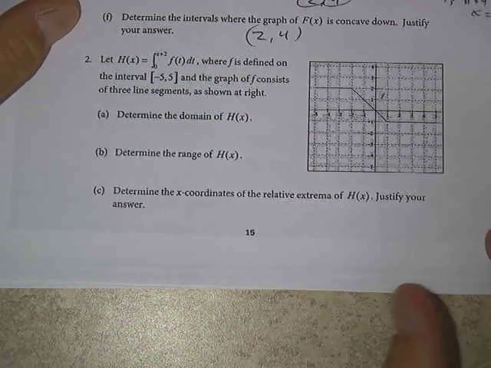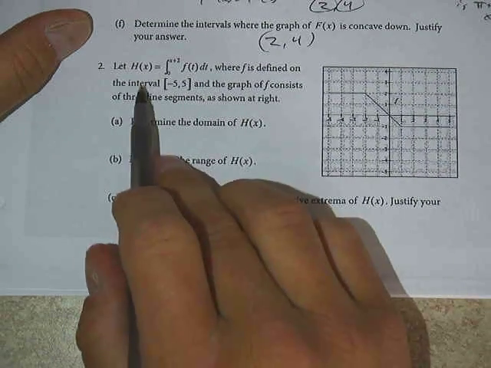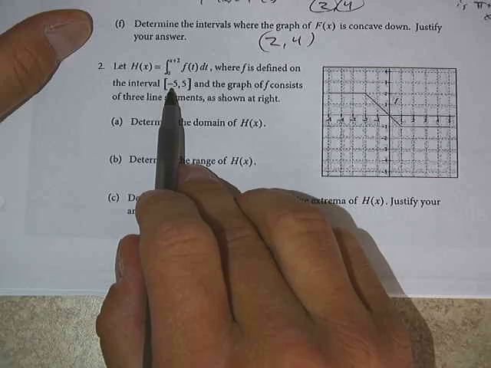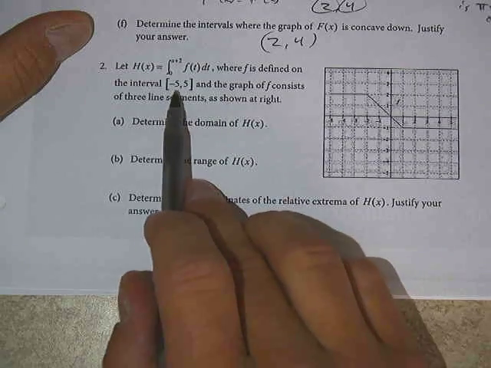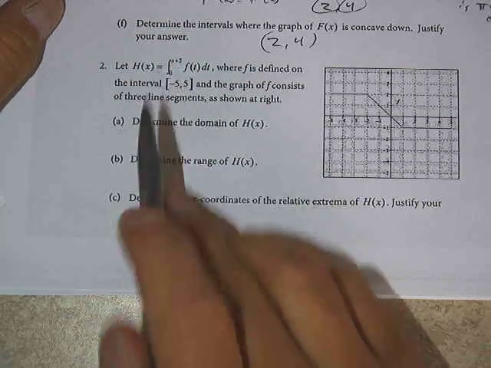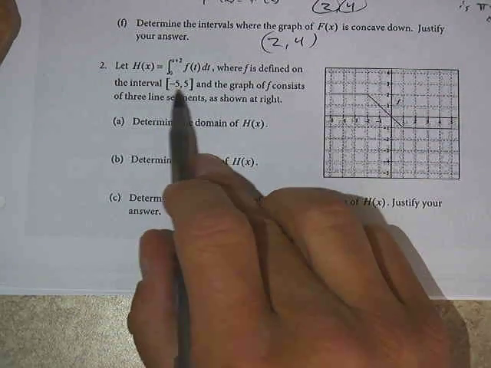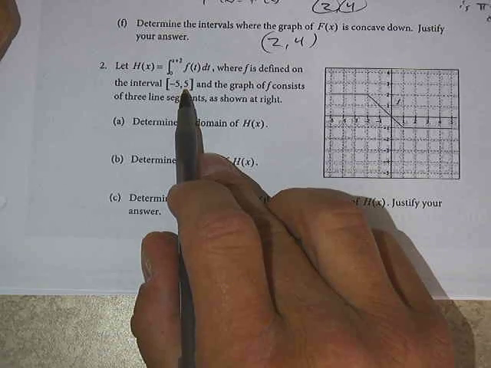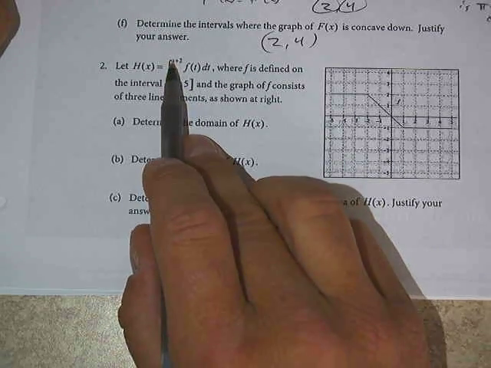Alright, let's see how we did here with number 2 then. We got, similarly, this h function that's defined by the f, and notice that the upper limit here is x plus 2 instead of just x. And it says that we're on a closed interval, negative 5 to 5, and we just have line segments. And we want the domain of big H here. Okay, so the domain of big H then is going to be what numbers can we put in here for x?